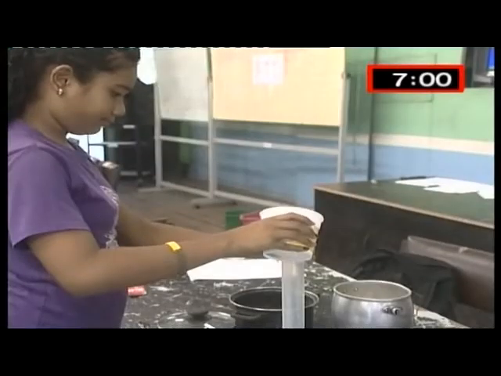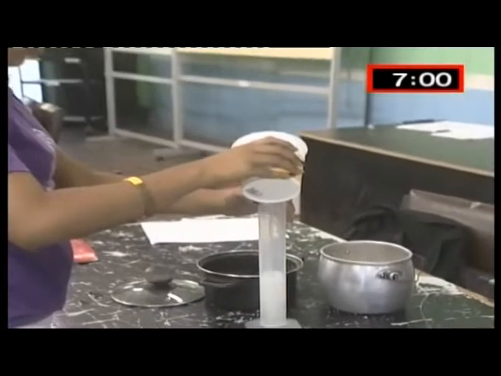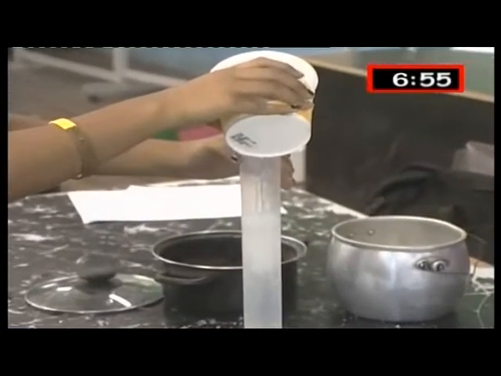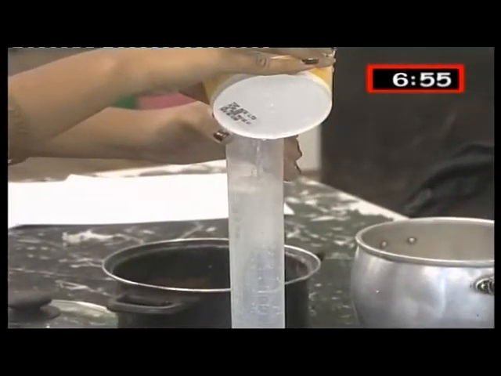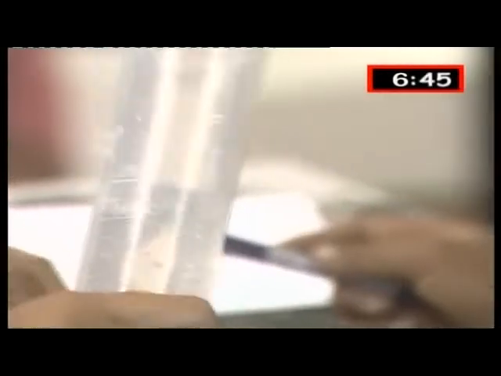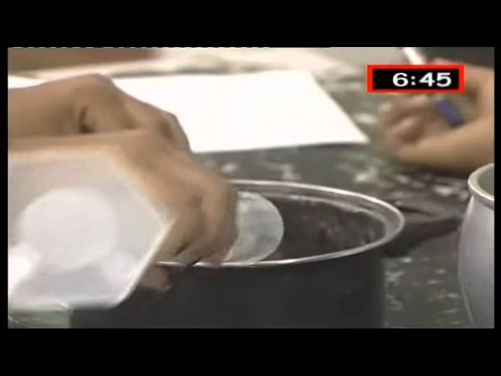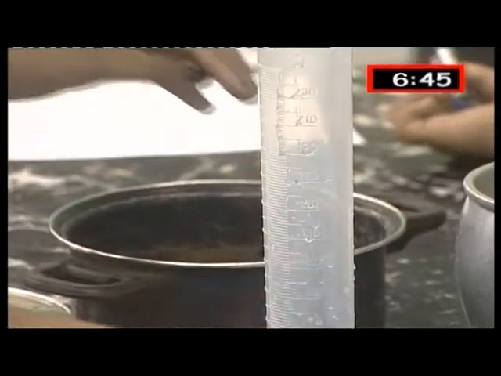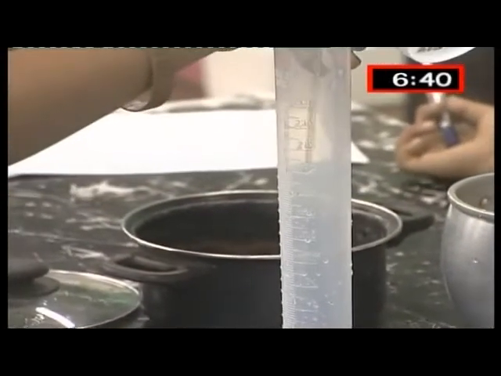Okay, what's your paper? All right, this is the paper you will use to guide you. Okay, lunchbox. Did you fill it up? Okay, but you need to estimate. All right.